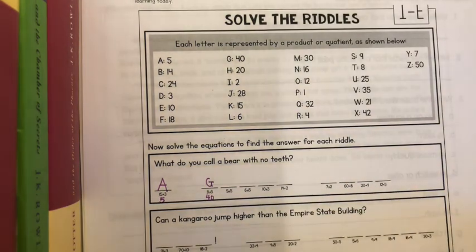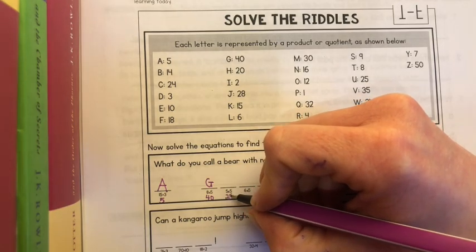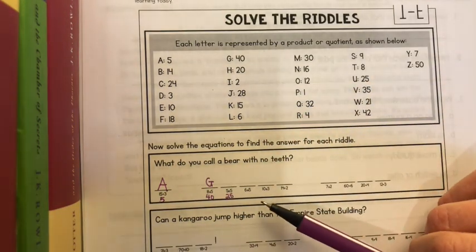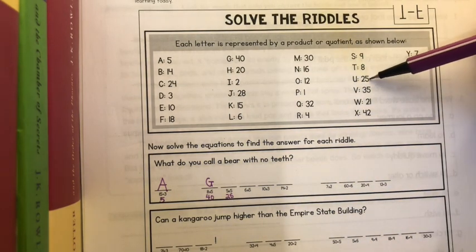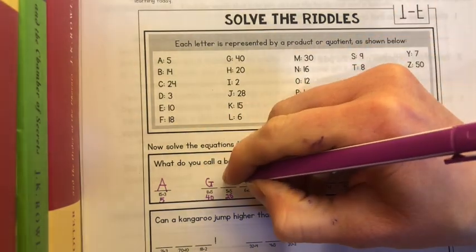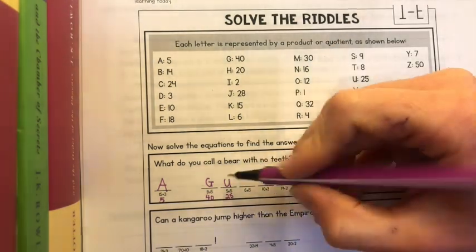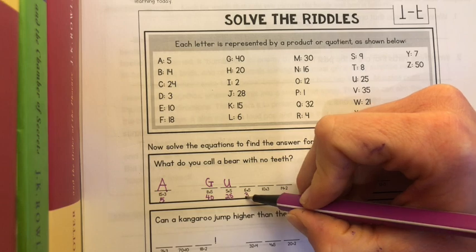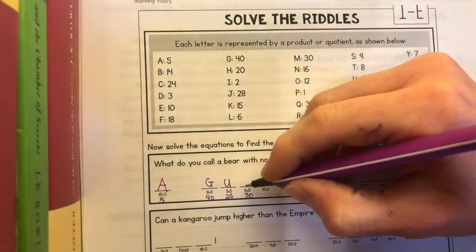Okay, 5 times 5 is 25. I'm just going to put the answer there. You don't have to. It's just so that everyone can keep track of what I'm doing. So I know it's 25. I'm going to find 25, and that's U. A, G, U. 6 times 5 is 30. So then I would find 30. M.